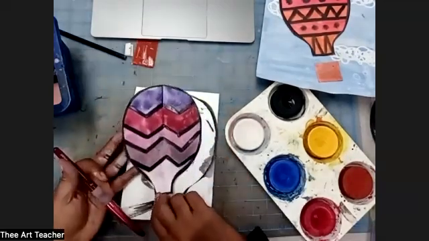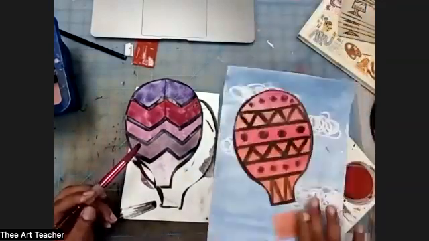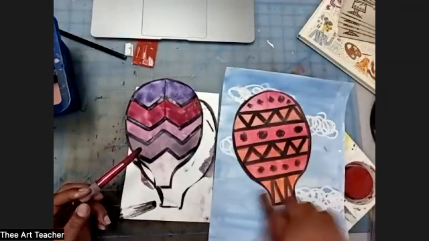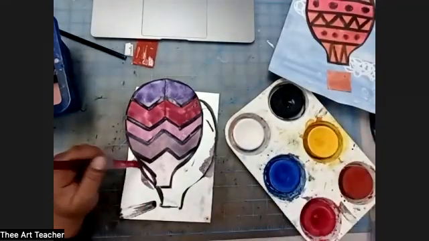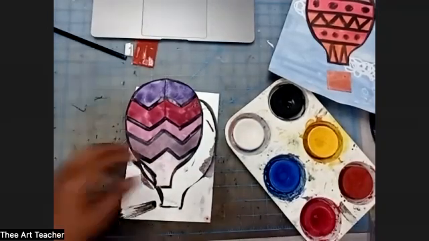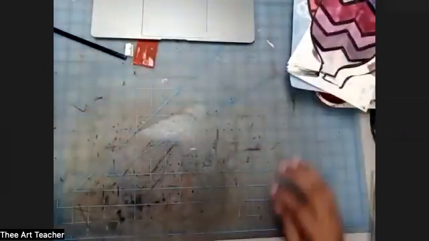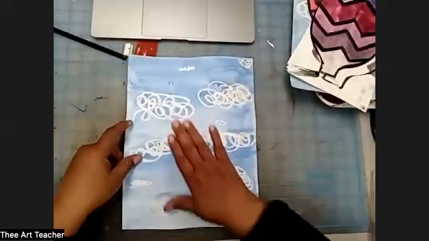So now I have my hot air balloon done. Now you didn't have to do zigzags. You could have done lines, straight lines, or dots, or triangles like I did on this one. You're the artist, so you get to choose how you want to do yours. And let me go ahead and rinse off my bristles. And I can put my water and my paint aside. I'm going to go ahead and let this dry a little bit more. And take my cleaning cloth. And now I'm going to bring back my cloudy sky.